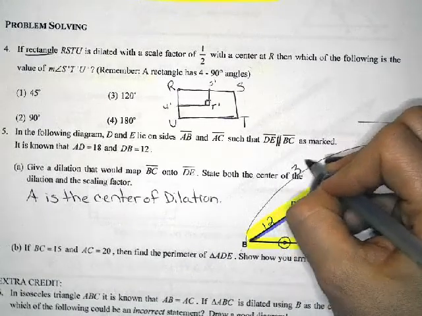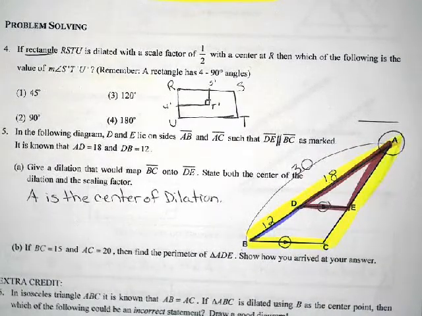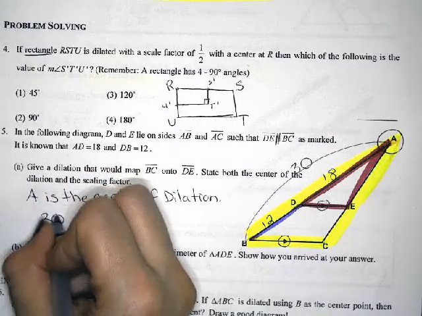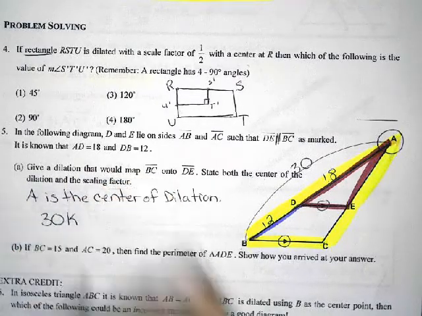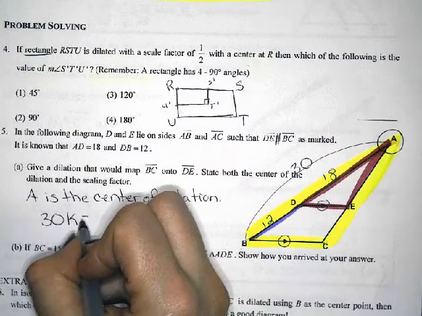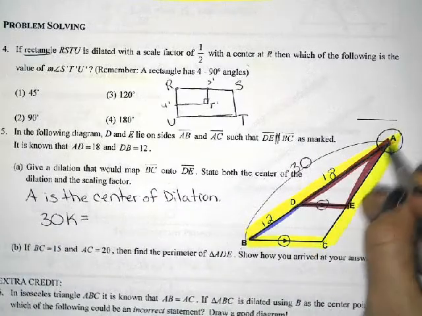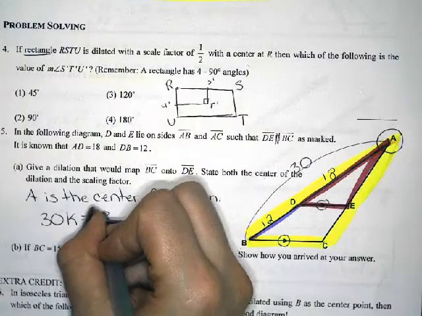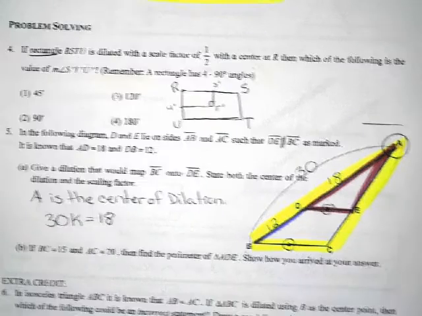That will give us 30. So we're going to do the original of 30 times a scale factor of K to bring us down. Remember, the small triangle is 18. Okay, from there you should be able to solve it.